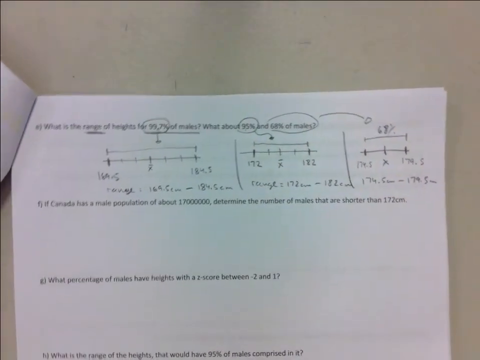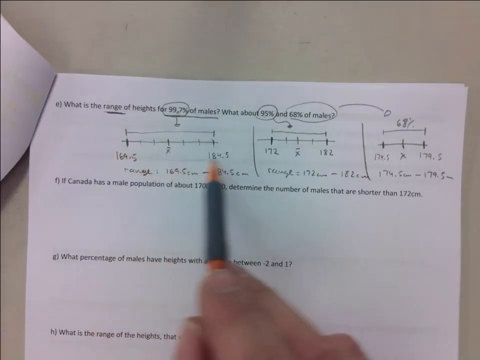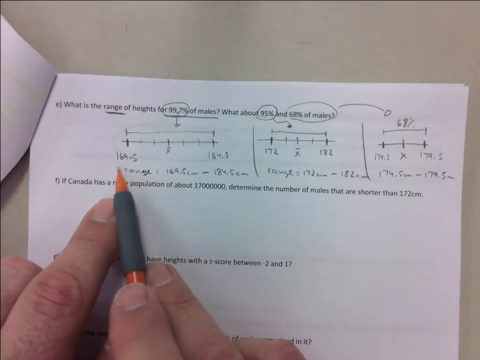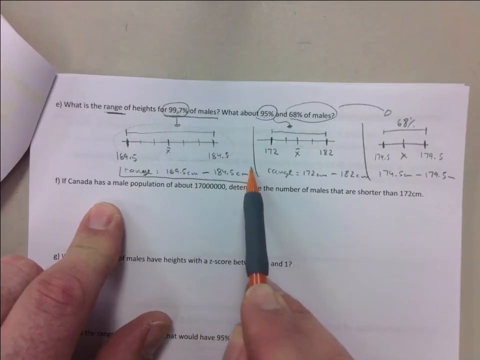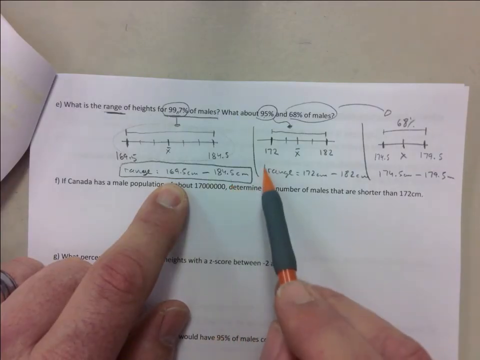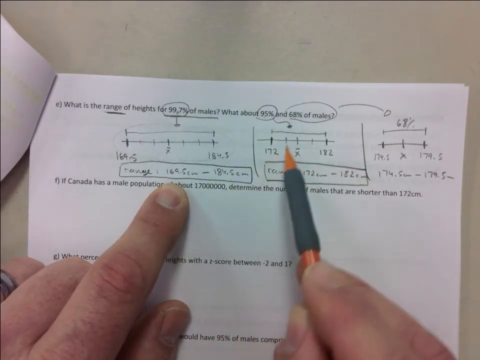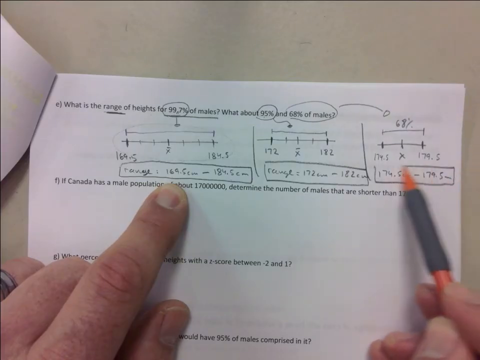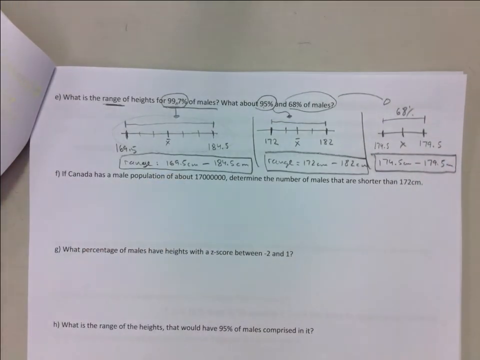Once you've made your graph, you honestly didn't even have to do this. You just answer like this. That's all I would want you to do. Okay? This is the answer. I'm just showing you where I'm getting it from, right? So we have the ranges for the different ones.